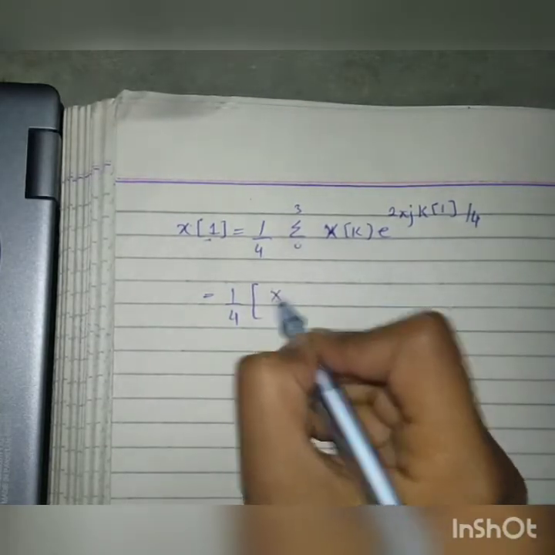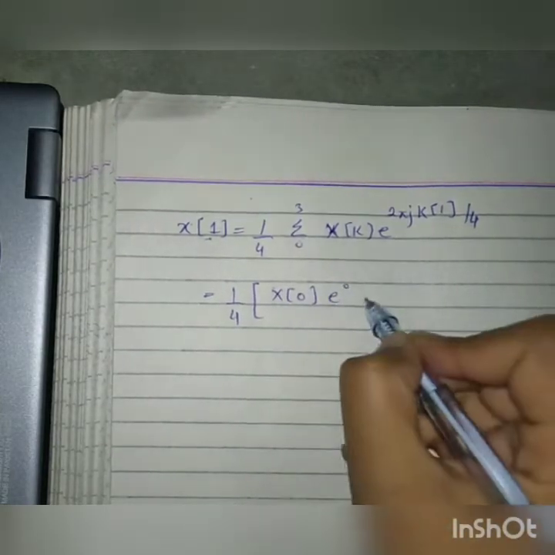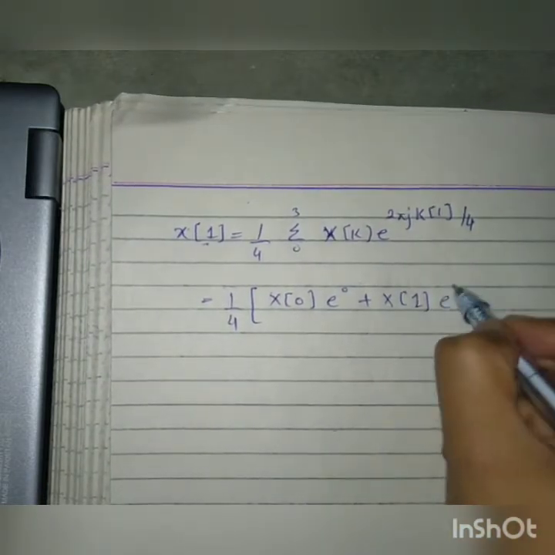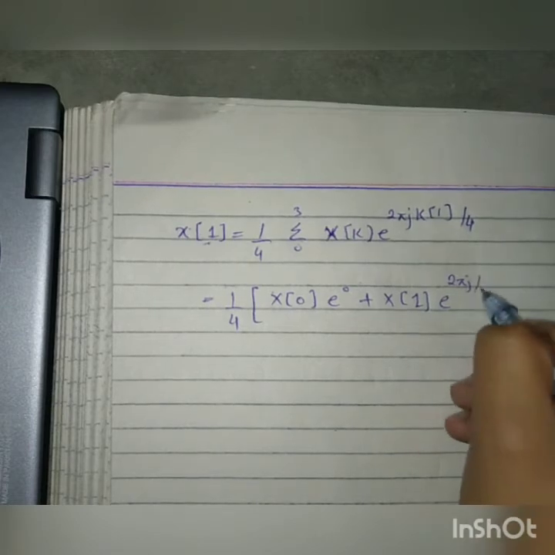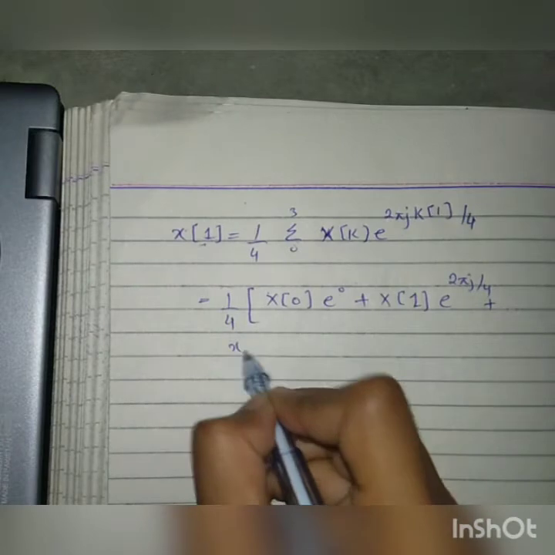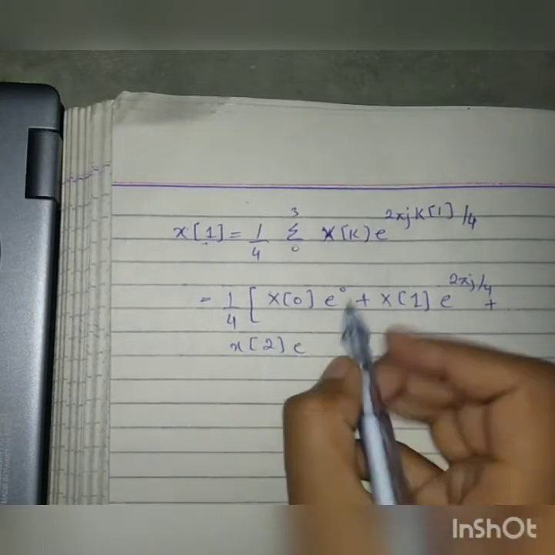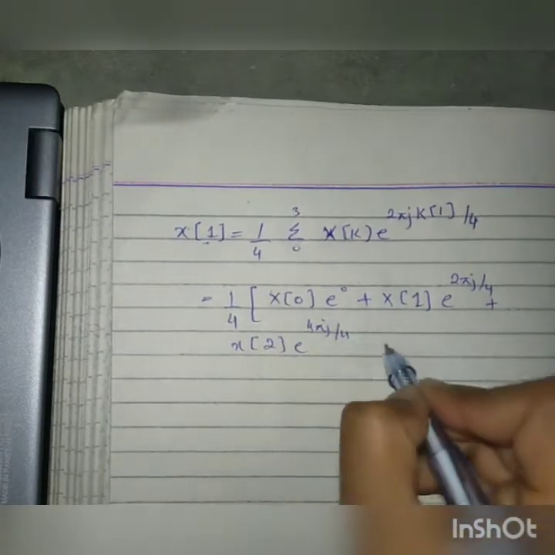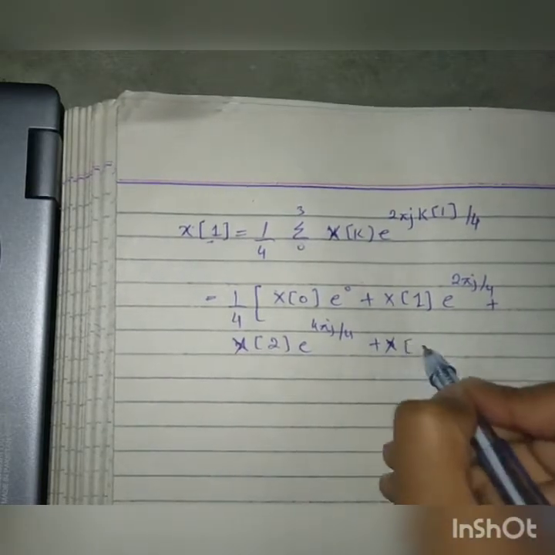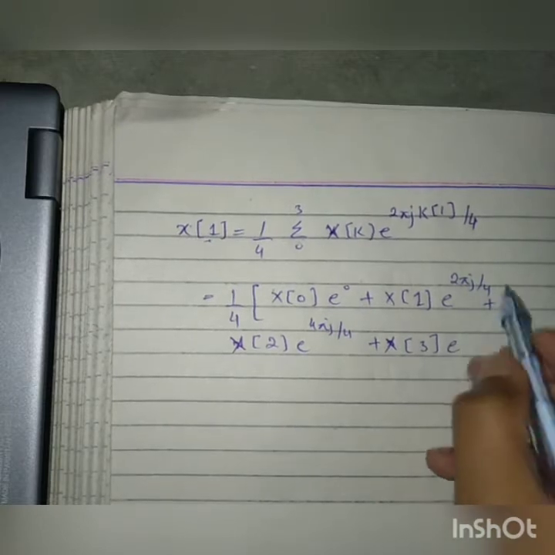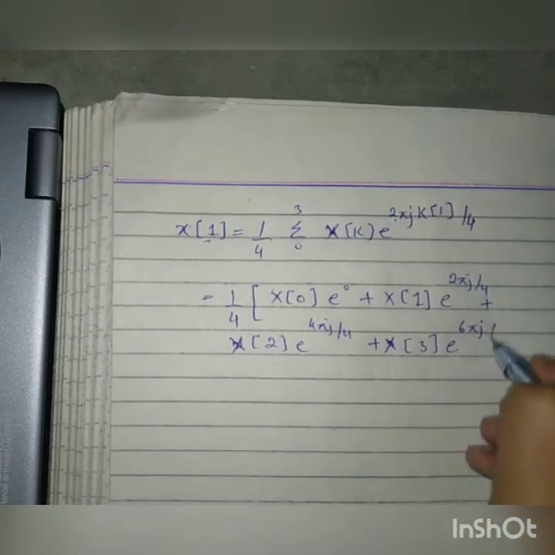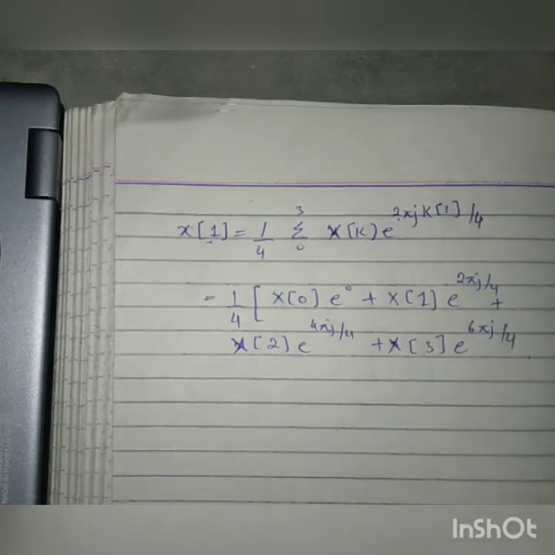Here is x of 0 e to the 0 plus x of 1 e to the 2 pi j divided by 4 plus x of 2 e to the 4 pi j divided by 4 plus x of 3 e to the 6 pi j divided by 4.